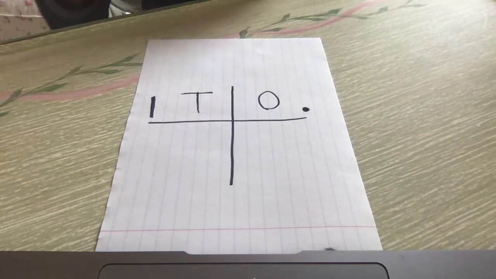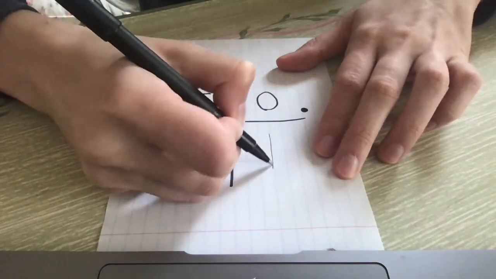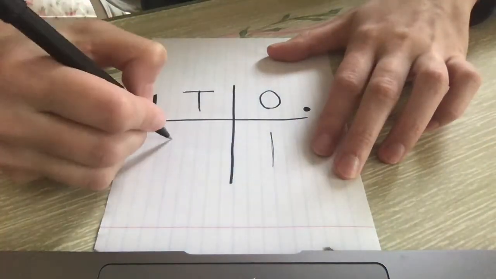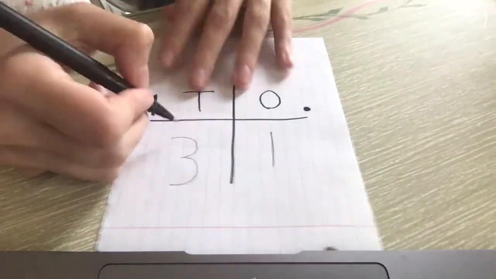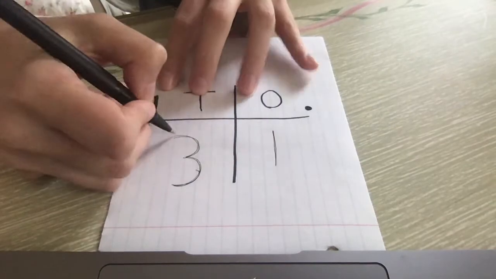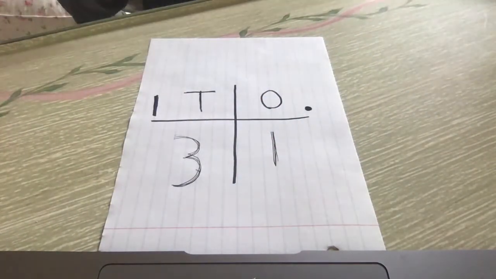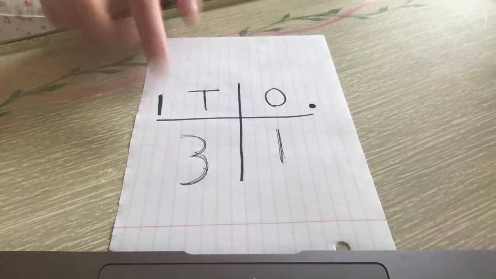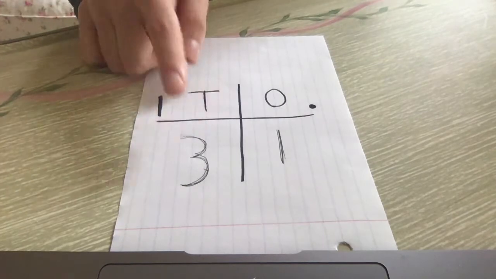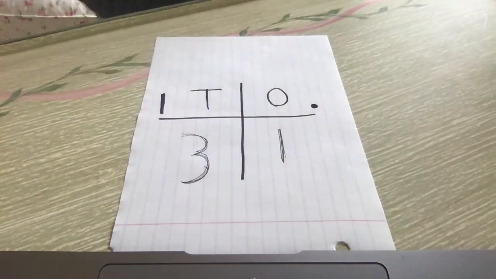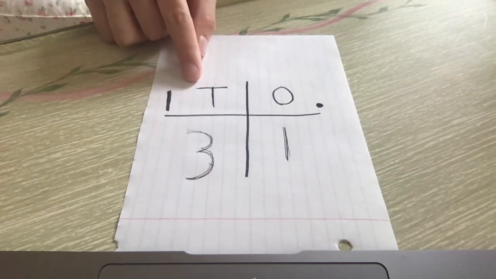Okay, on your paper, what I need you to do is please put a 1 here and a 3 here. What number is that? 31. Very nice. 31. You totally know it. When you have a 3 in the tens place, that tells your brain, I gotta say 30. 31. Great. This is our ones place, and this is our tens place.